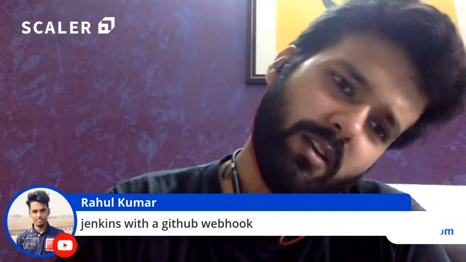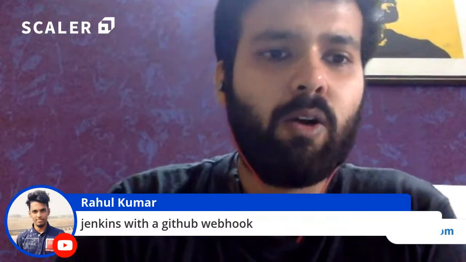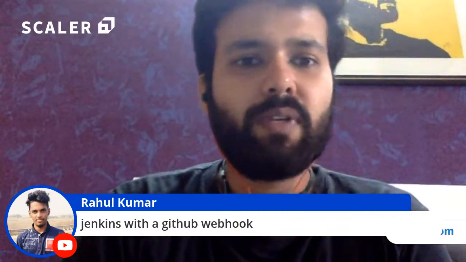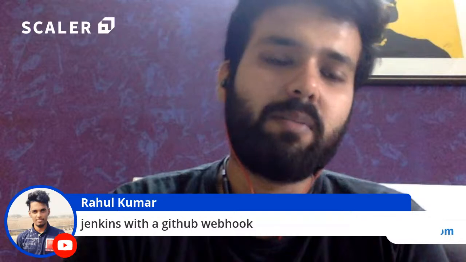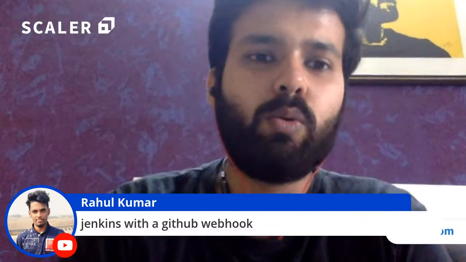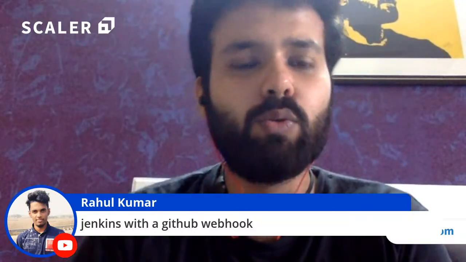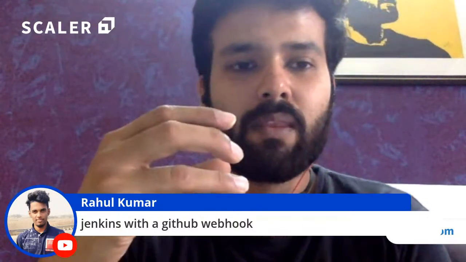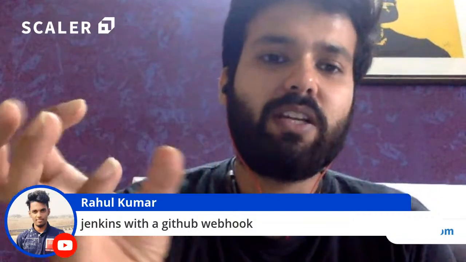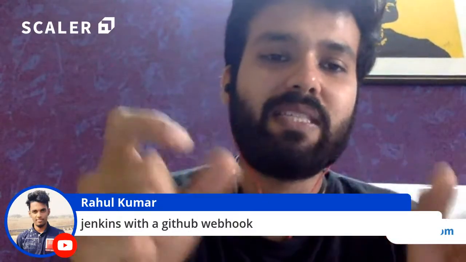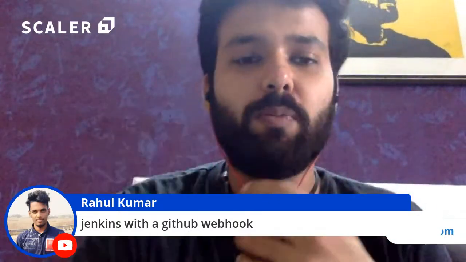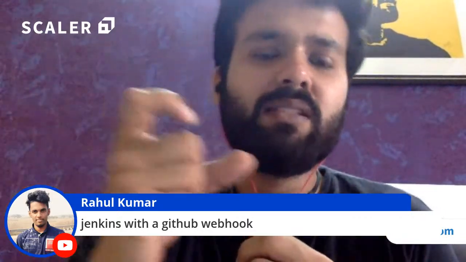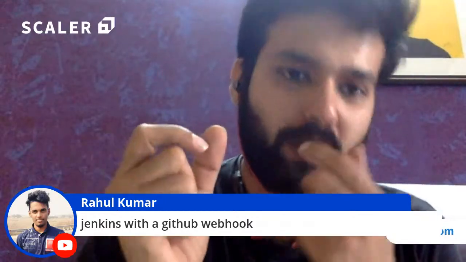Jenkins with a GitHub webhook. I think Rahul, what you are talking about here is the CI part of it, wherein whenever somebody pushes something to GitHub, then your Jenkins pipeline, which is an orchestrator pipeline, is used to orchestrate the workflow of your deployment and creating a deployment, plus you're creating an image of your particular artifact.